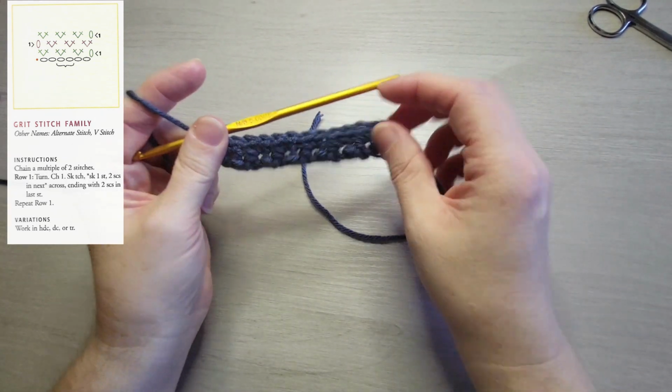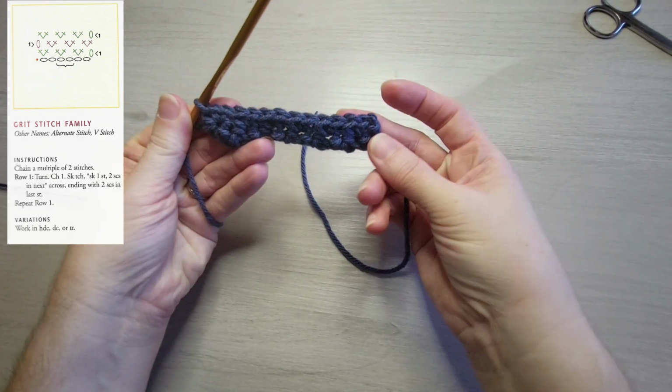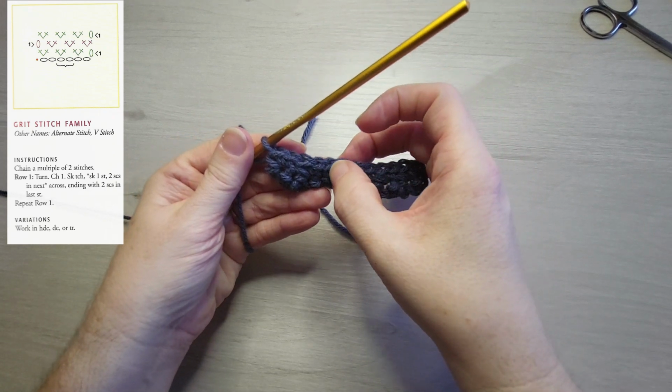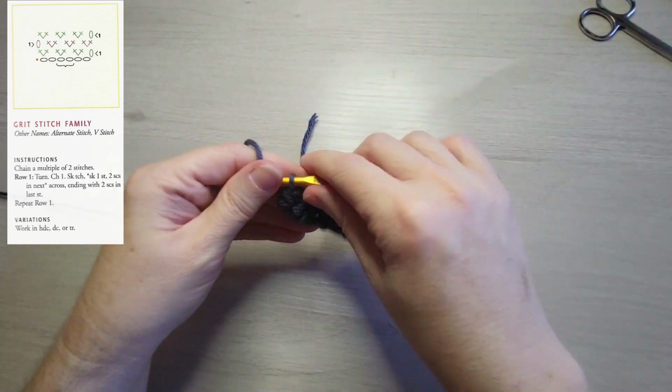I'm gonna throw my ball on the ground because it's driving me bonkers. All right, so let's count these real quick. So we should have 12. 1, 2, 3, 4, 5, 6, 7, 8, 9, 10, 11, 12. And we do. All right.